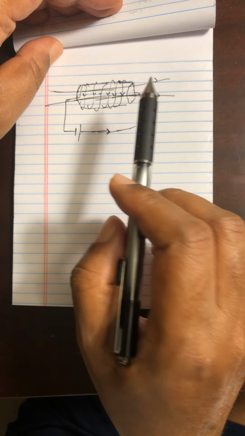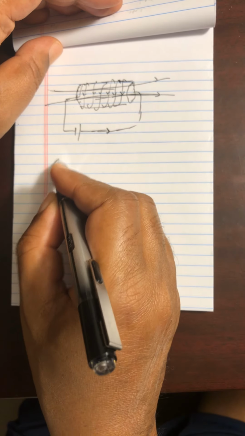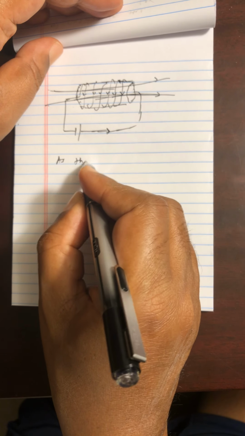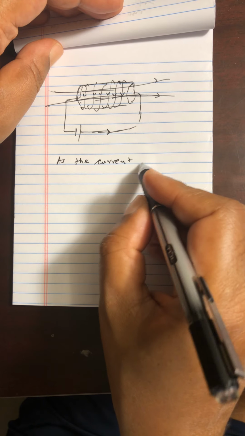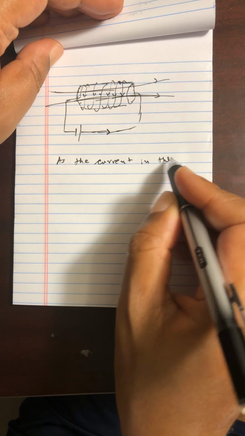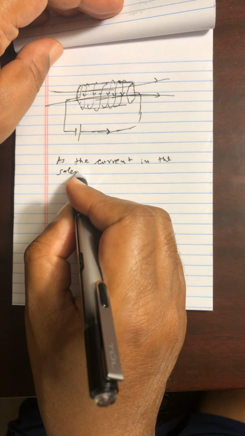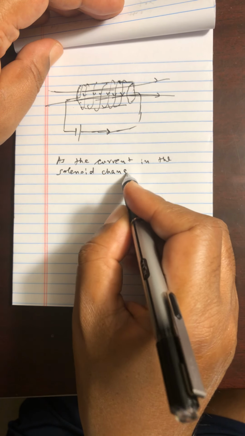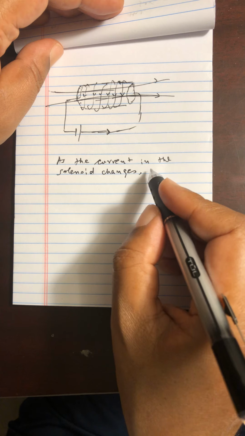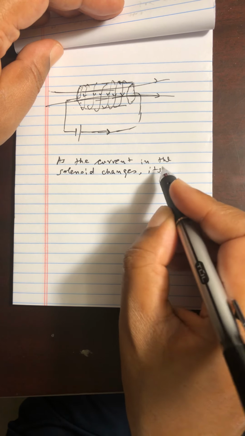Okay, now as the current in the solenoid changes, its magnetic field changes.